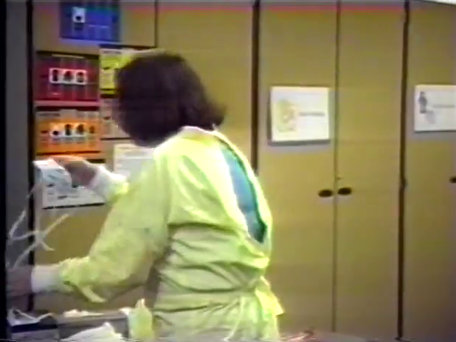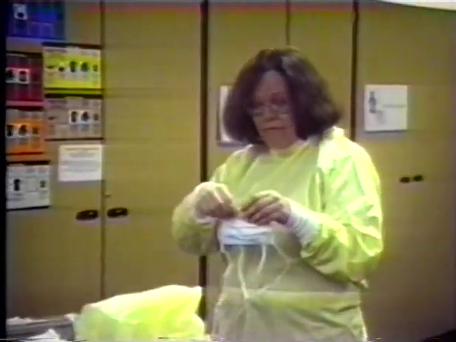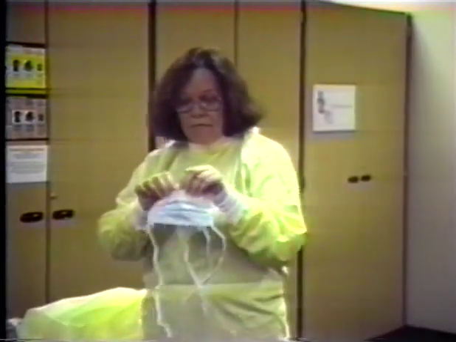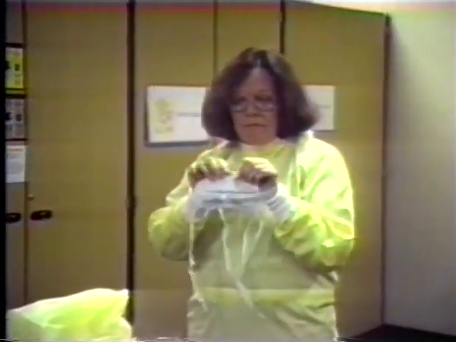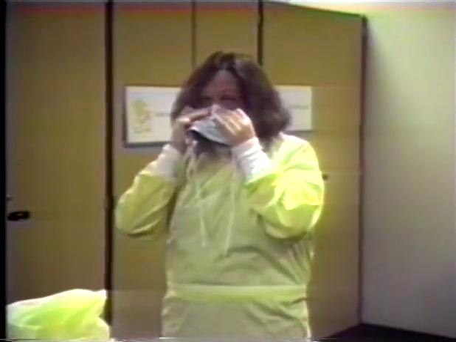She's going to take from the disposable mask container a one-time use mask. These are never reused. She's going to put the top of the mask, where there's a metal piece that will be able to bend to fit the shape of your nose, under your glasses to keep your glasses from steaming up.